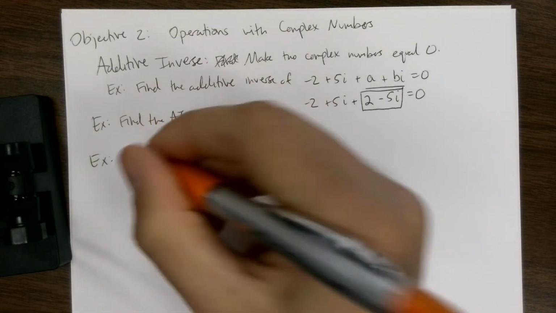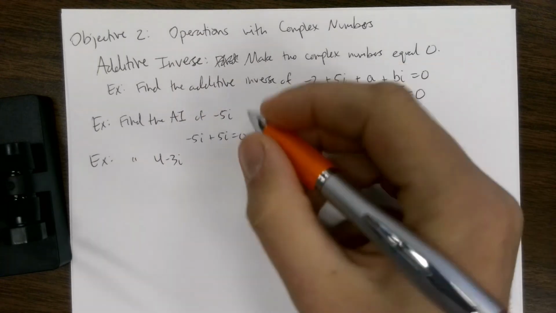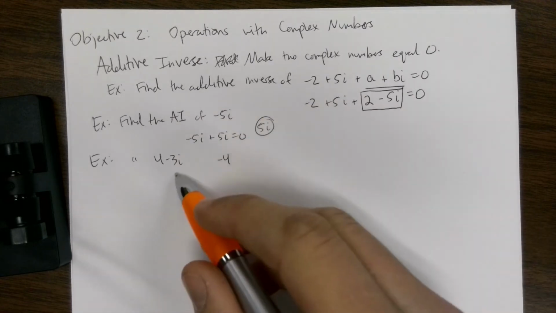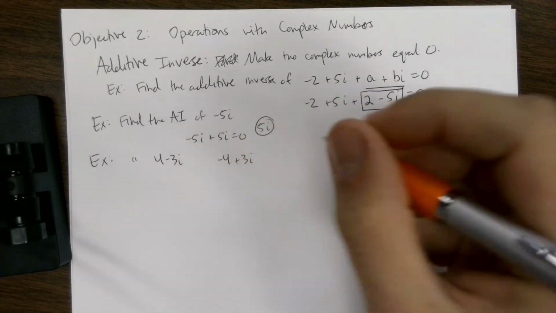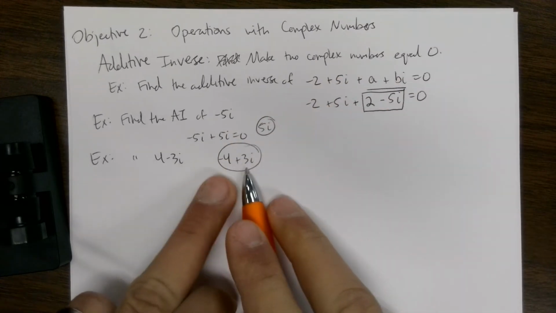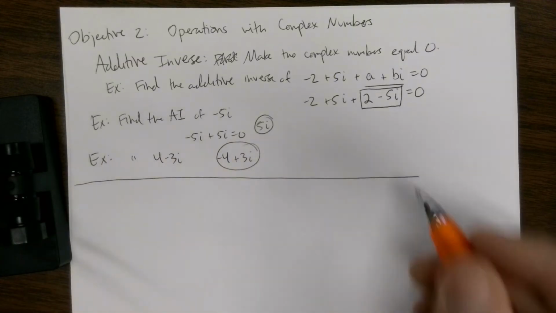Find the AI of 4 minus 3i. Alright, well, 4 minus 4, that gets rid of the a. -3 plus 3i, that gets rid of the -3i. So the additive inverse would be -4 plus 3i. Alright, done with that one.